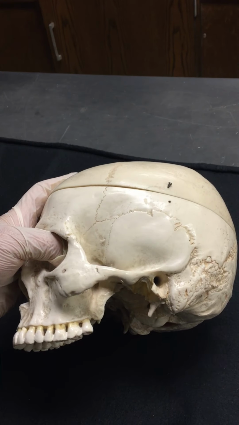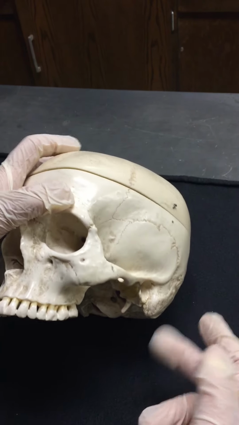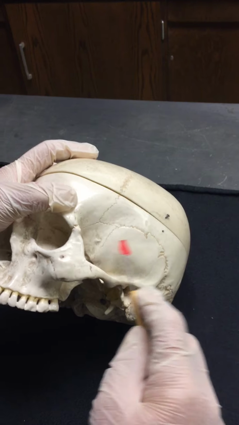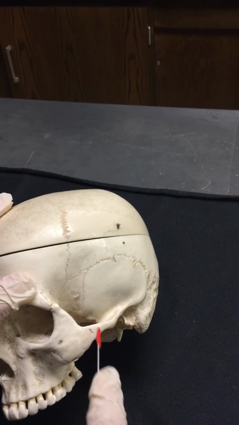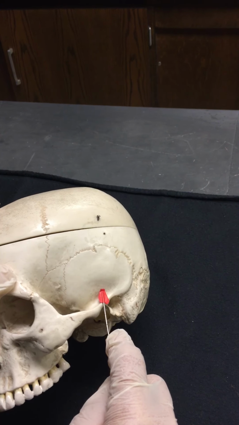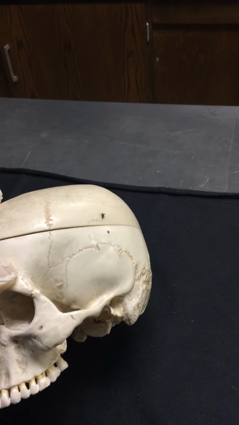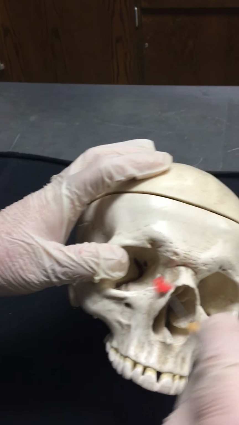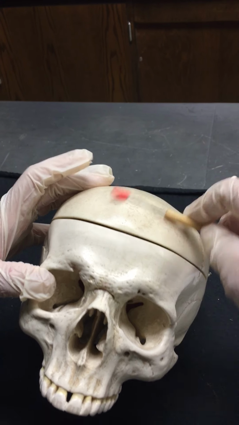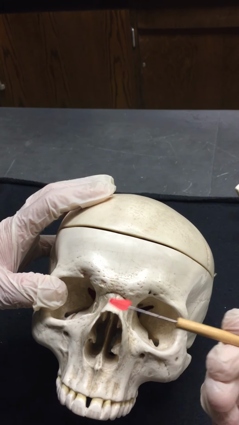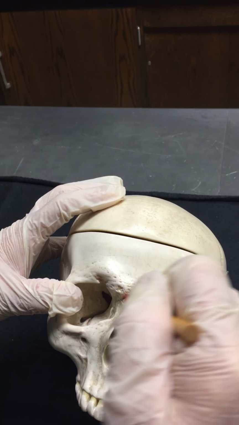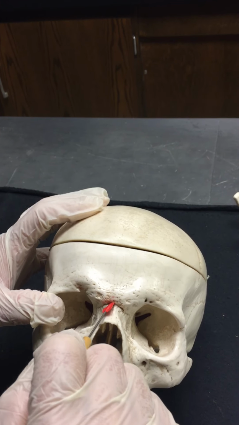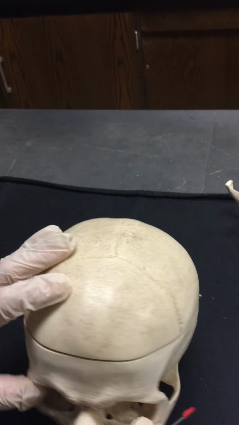The next one is temporozygomatic. The zygomatic bone is the cheekbone. This is your cheekbone, this is zygomatic, and that's the temporal bone. But where is the suture? The suture is here. Temporozygomatic suture. The next one is frontonasal. Now that's easy. Nasal is your nasal bone, and frontal is your front bone. The suture is between the nasal bone and the frontal bone, which I'm pointing at here. Frontonasal suture. Okay, guys.